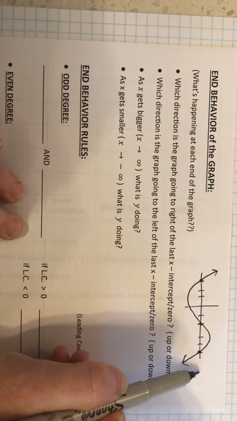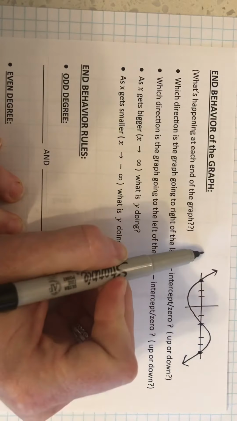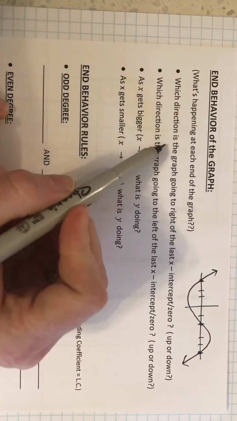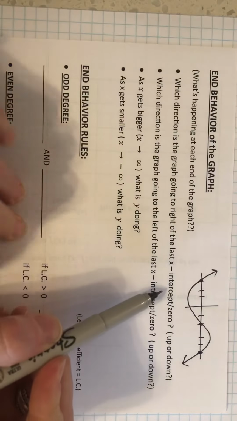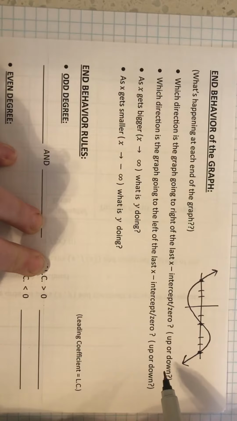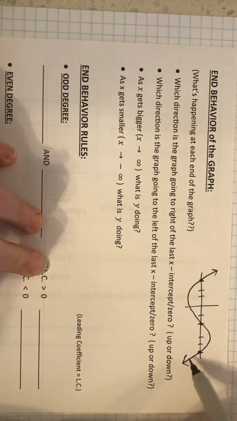To the right of the last x-intercept and to the left of the last x-intercept, what is the graph doing? All right, so which direction is the graph going to the right of the last x-intercept? Well, look here. To the right of the last x-intercept, is the graph going up or down? This one's going down. That's its end behavior. That means that this end of the graph ends down.